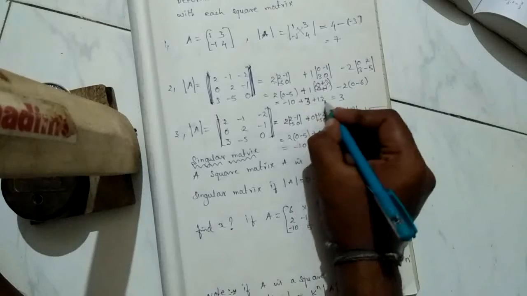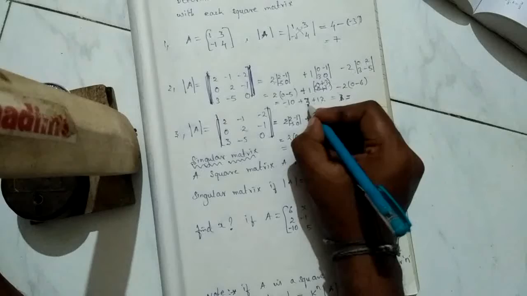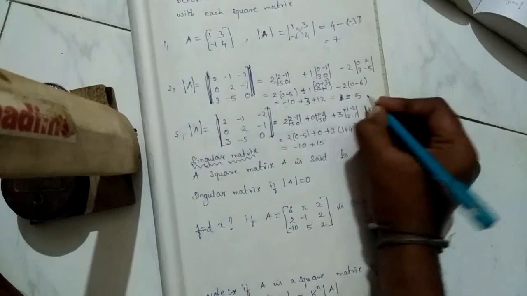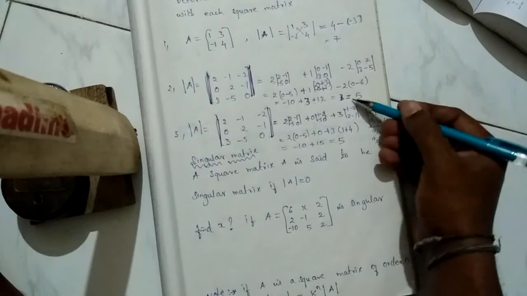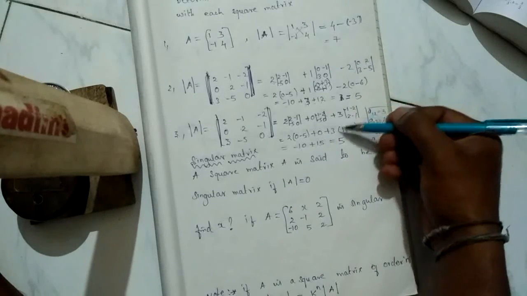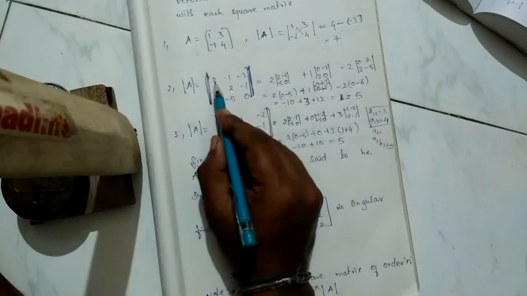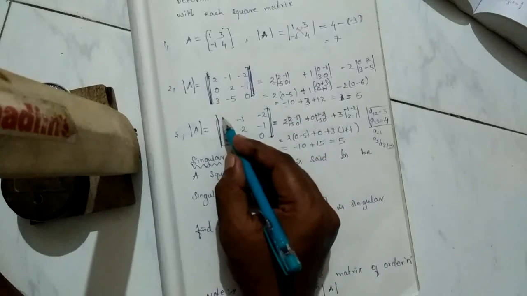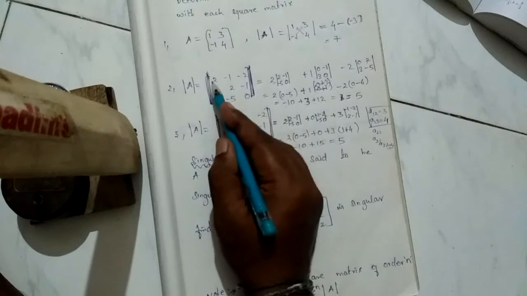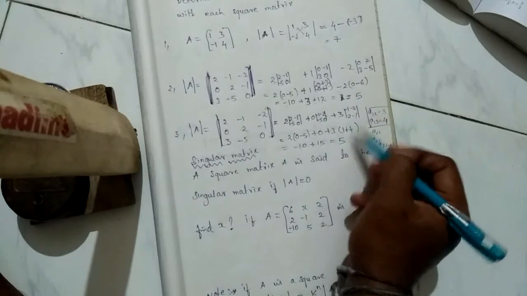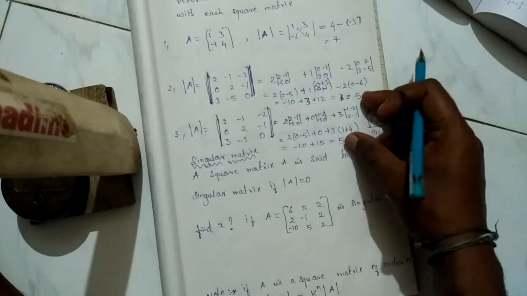So you have to add, this will become 15 minus 10. What do you get? 15 minus 10 is 5. Okay, so here also again -10 and 15, which is 5. So you look at the answer, both the answers are the same, 5 and 5. Therefore here we expanded by row 1, and here we expanded by column 1, right? By using column 1 we found the same answer as by using row 1. Okay, so hope you are able to understand.